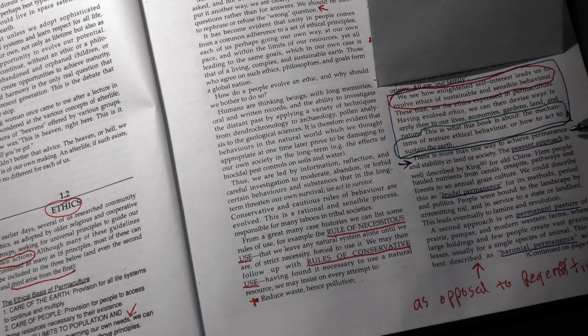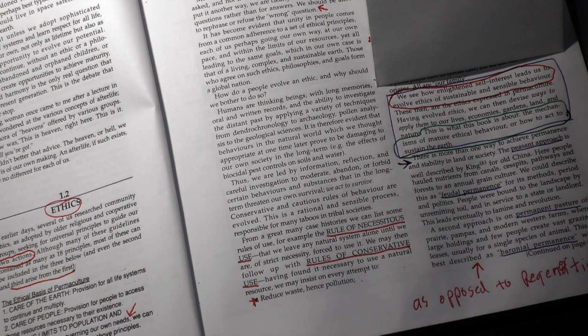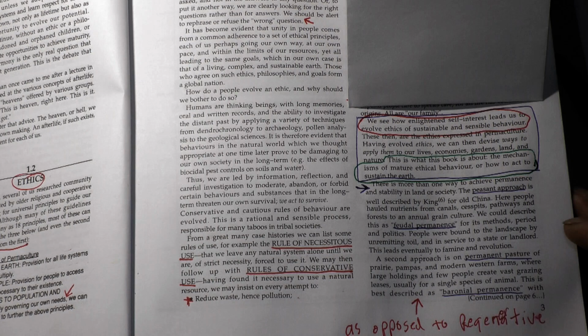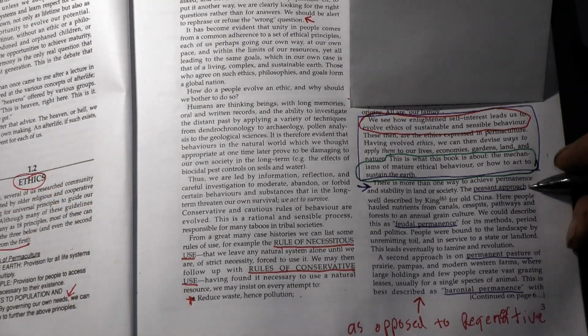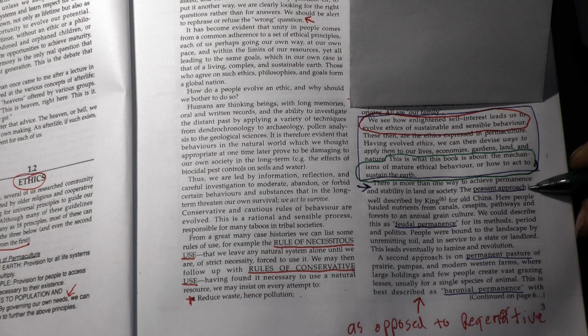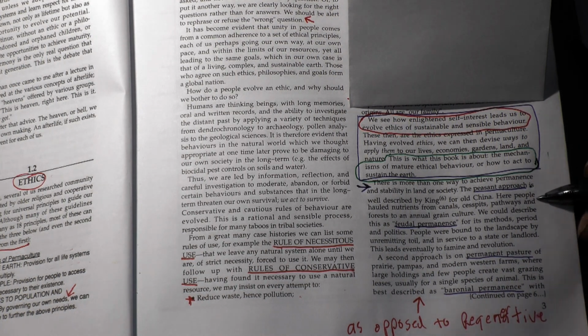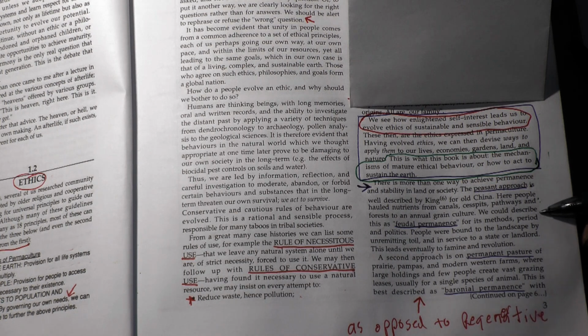There is more than one way to achieve permanence and stability in land or society. However, some of them are lacking sustainability. Here's one. It's the peasant approach. Here people haul nutrients from canals, cesspits, pathways, and forests to an annual grain culture. We could describe this as feudal permanence for its methods, period, and politics. People were bound to the landscape by unremitting toil and in service to the state or landlord.